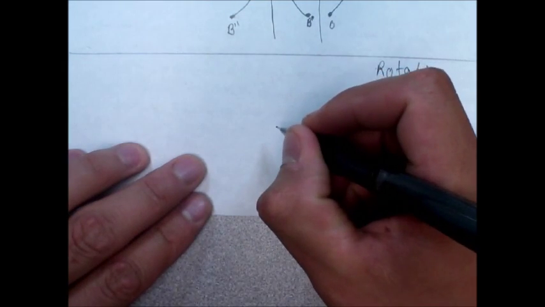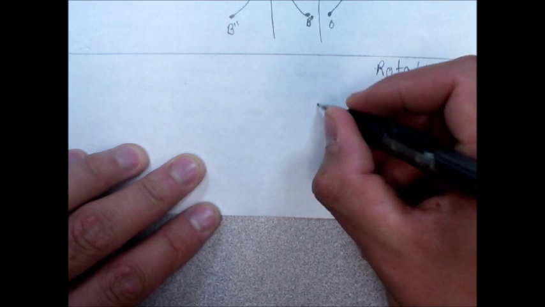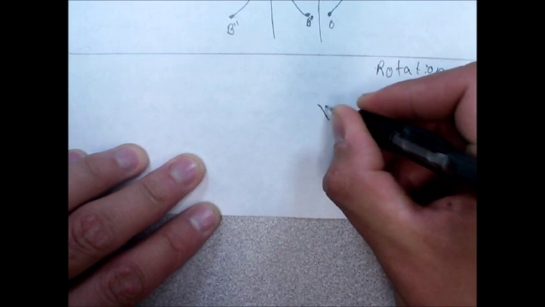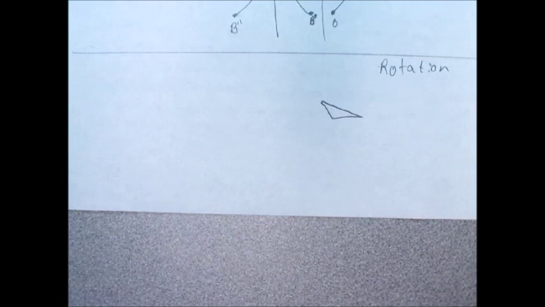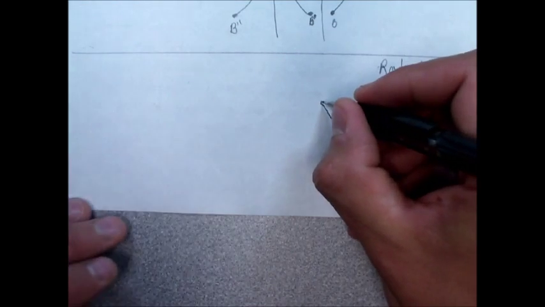If I start with an image, let's just say a triangle. I'm going to go obtuse triangle. Okay? Typically, it will move about a center of rotation, which is sometimes a vertex and is sometimes not a vertex.